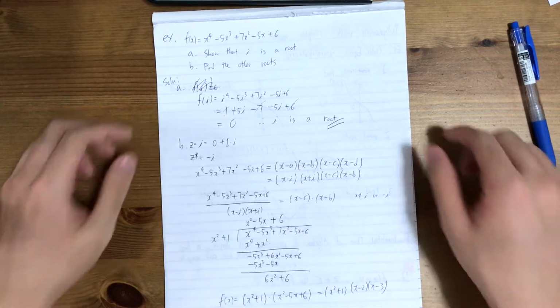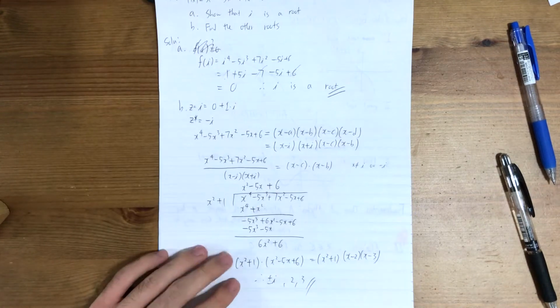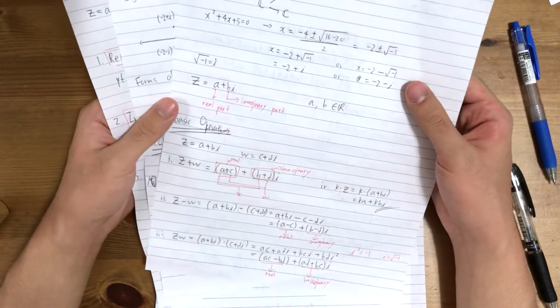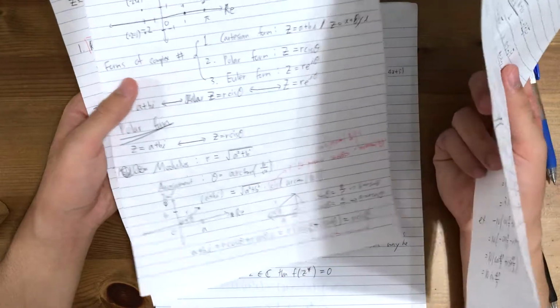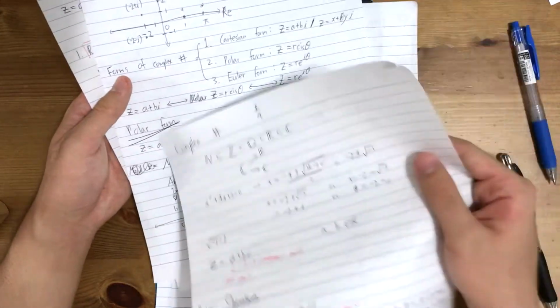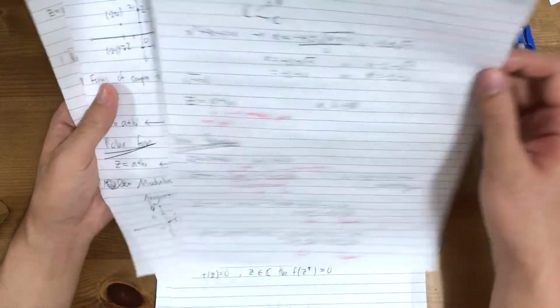So, oops, maybe you guys couldn't see it. So that's it for today. So we have done the very basic concept for complex numbers and very simple operations. And then we also learned two forms, the Cartesian and polar form.